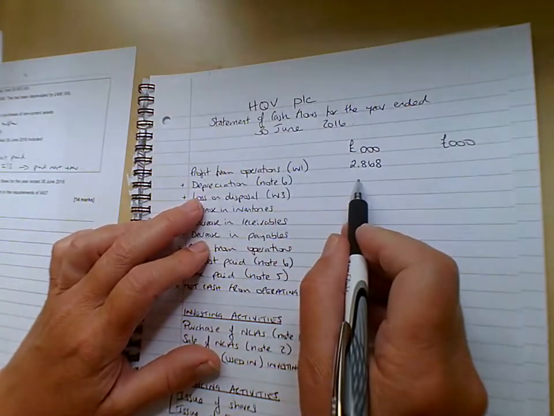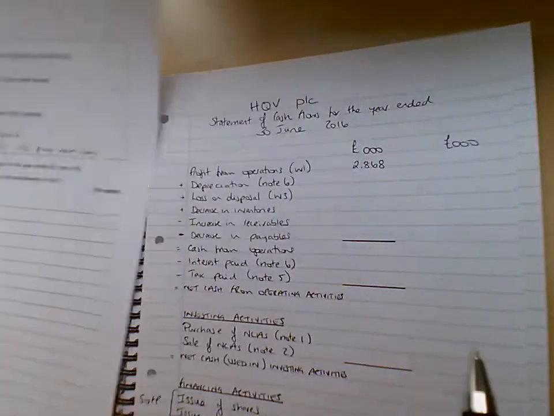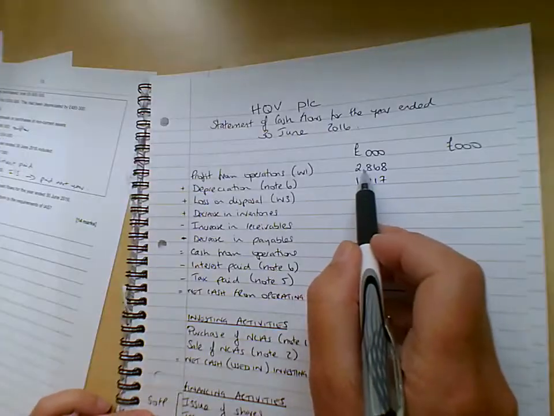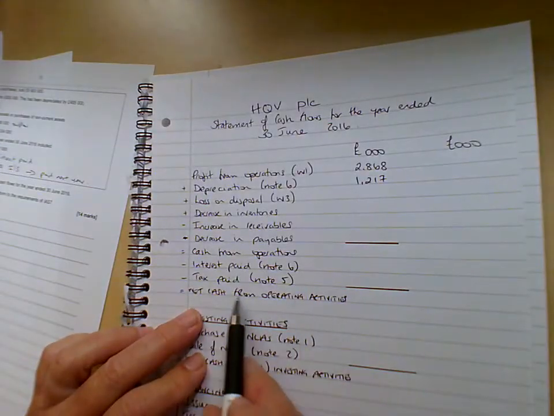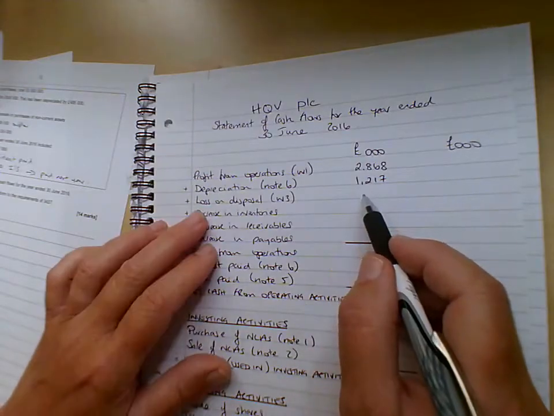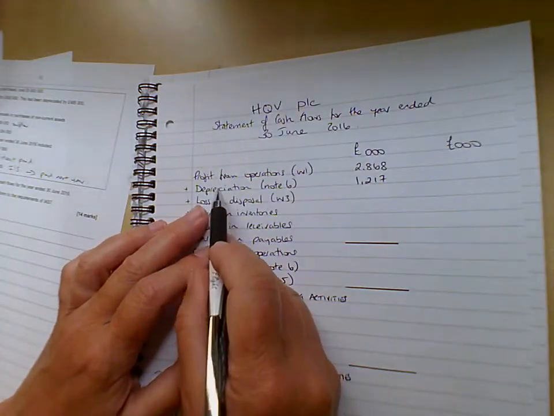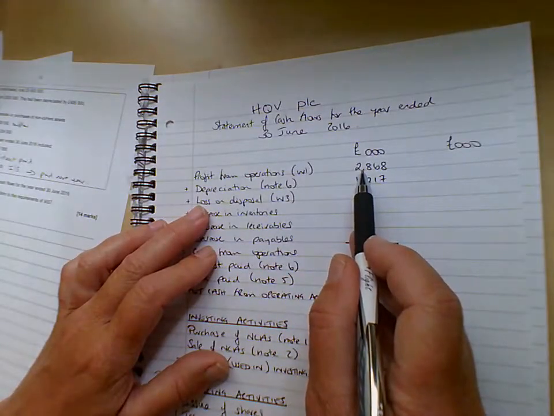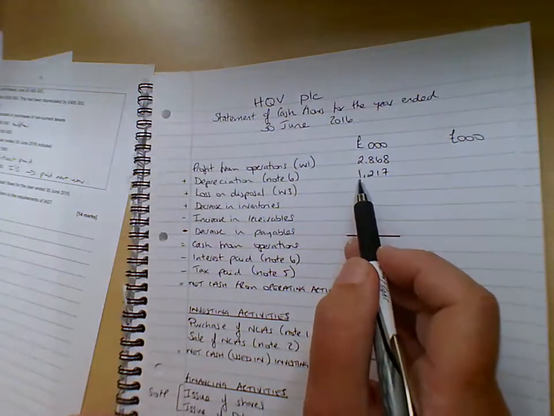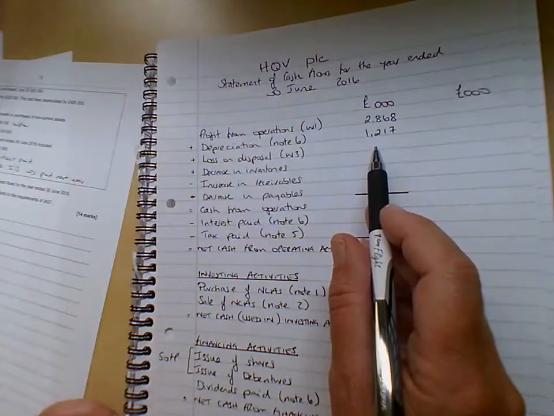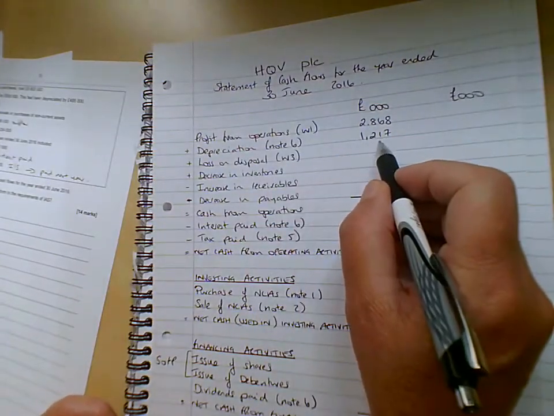Now, some of this is going to be really easy to pick up straight from the information. So depreciation charges were 1217. So we're going to add that back on. Now, what we're doing here is we're saying, well, this was the profit from operations. What we're trying to find is how much cash was generated from those operating activities. So we need to add back anything that is a non-cash adjustment. So the depreciation would have reduced the profit for the year, but it doesn't have an impact on cash. It's just a book entry. So remember, it's when we buy and sell the assets, which is down in the investing activities, that will have an impact on cash. So we're adding the depreciation back.